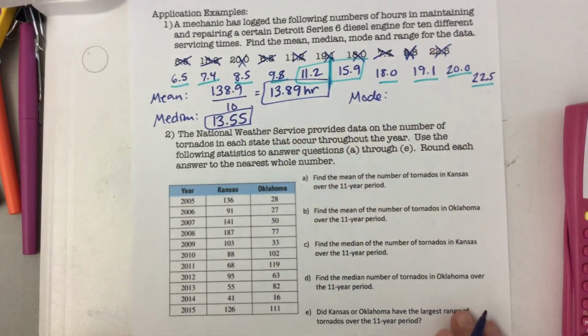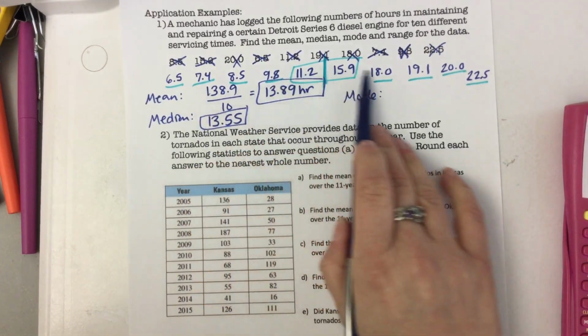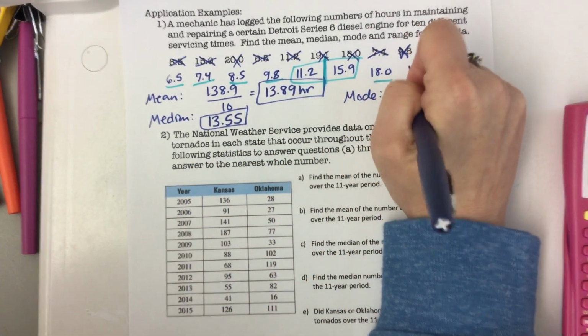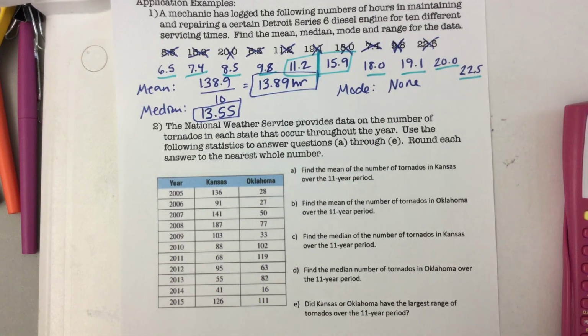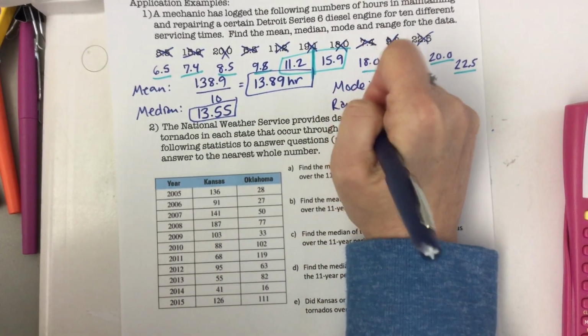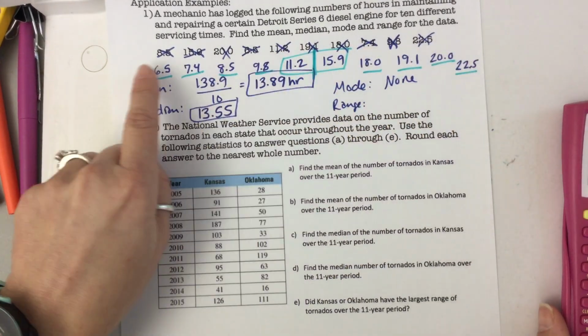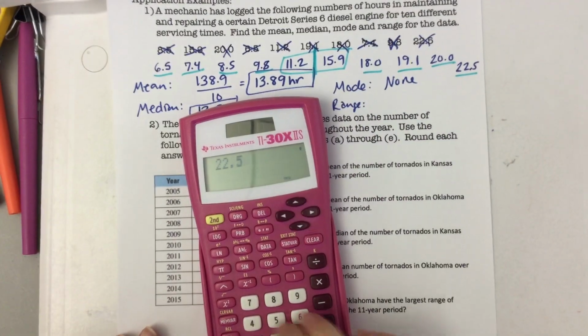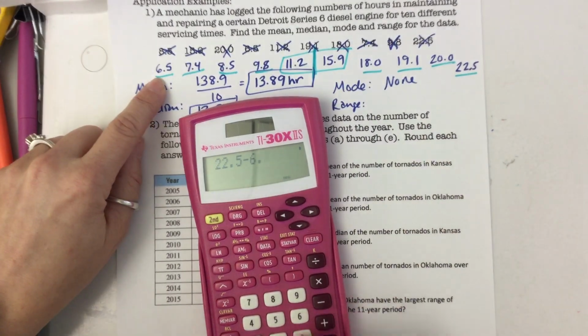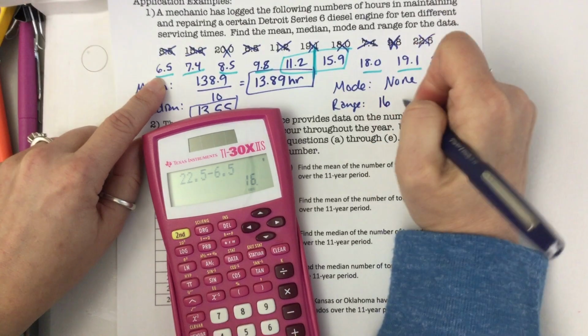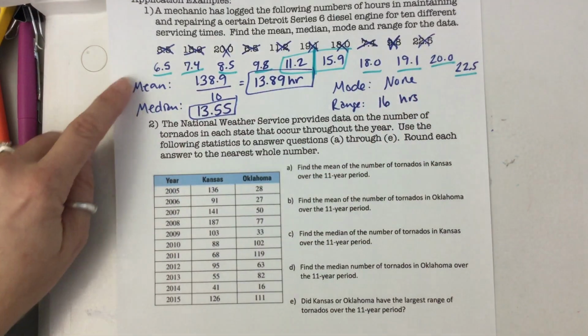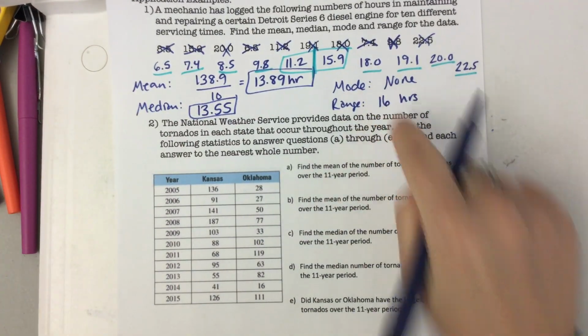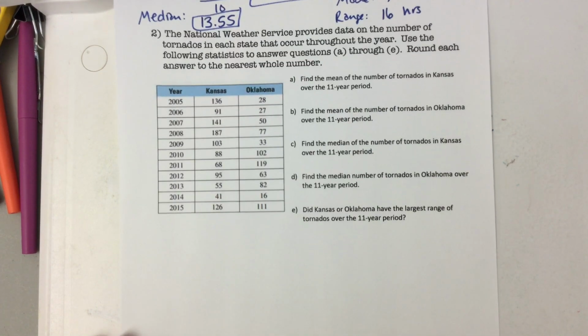Okay, the mode. The mode is the number that occurs the most often. Every single number here is unique, so there are no modes. Okay, the range, the largest value minus the smallest value, 22.5 hours minus 6.5 hours. The range here is 16 hours. Mean, median, mode, range.